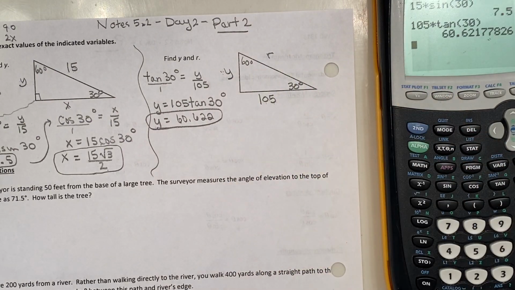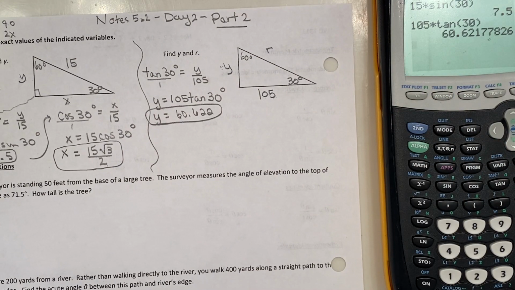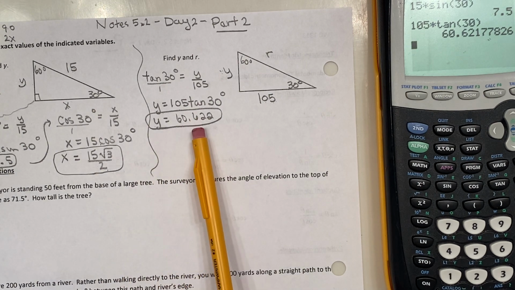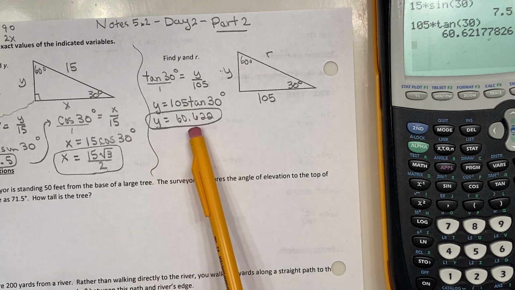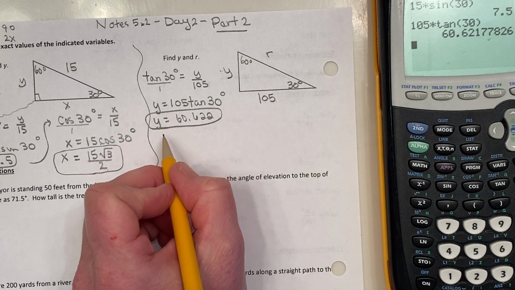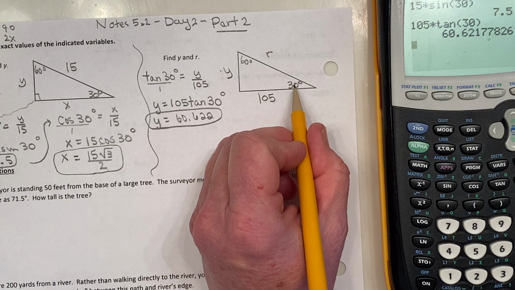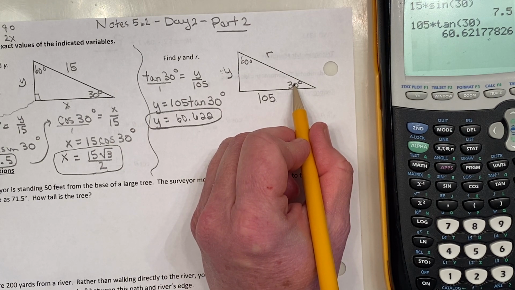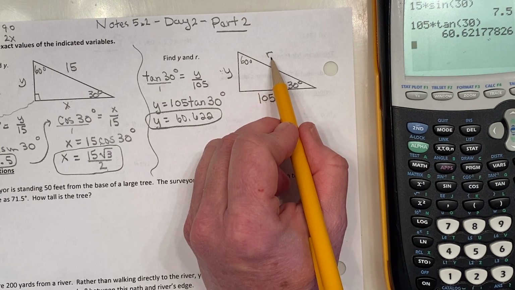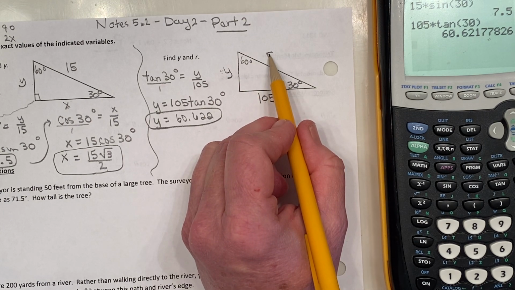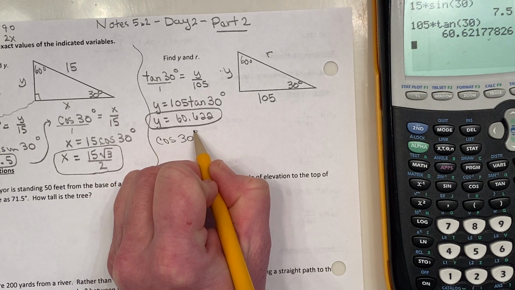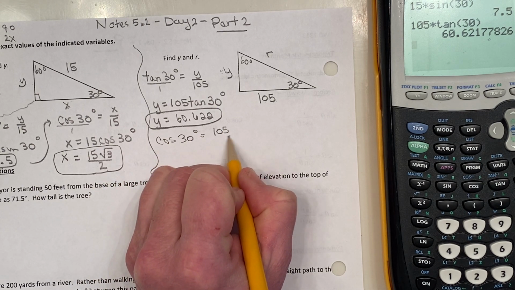To get the length of r, which is the hypotenuse, again, I can use 30, 60, 90 relationships. I can actually double this value and get 121 something, and that would be the length of the hypotenuse. Otherwise, if I want to show the trig ratio, going back to what I'm given, I've got the 30-degree angle, I have the adjacent side, and then I want the hypotenuse. So adjacent over hypotenuse is cosine. So cosine of 30 degrees would be equal to the fraction 105 over r.